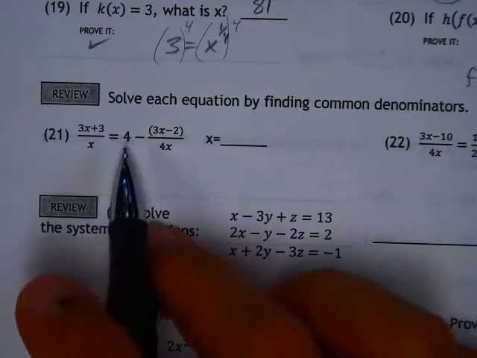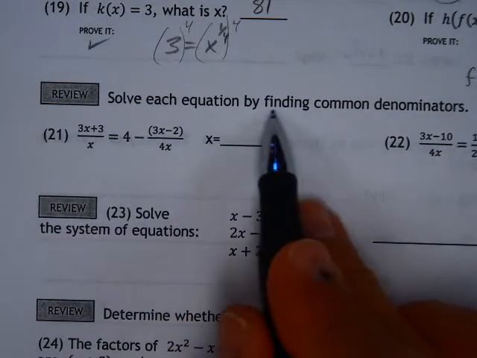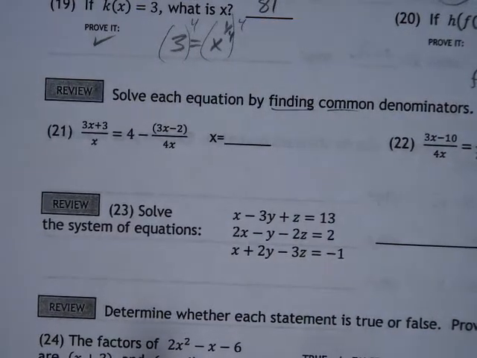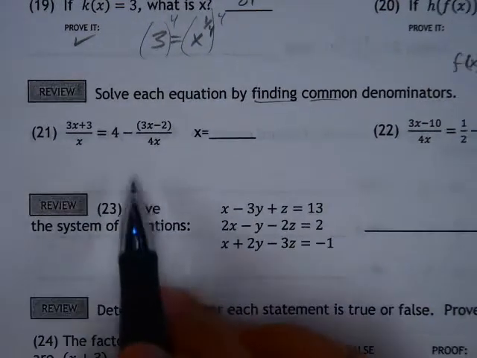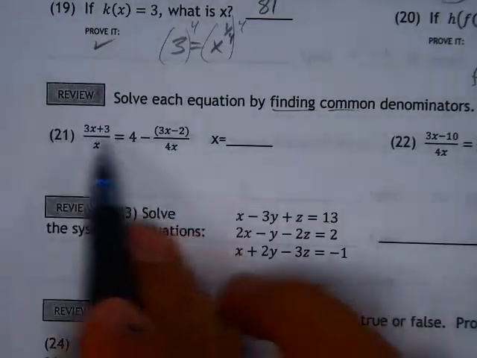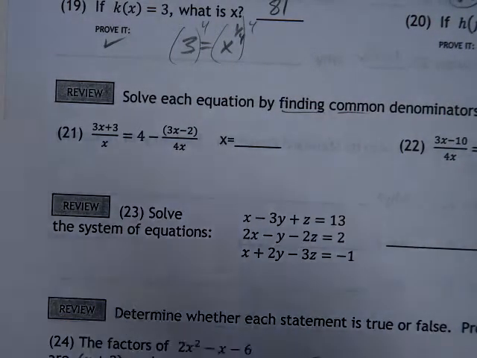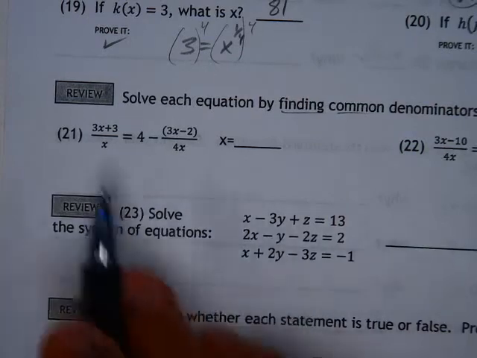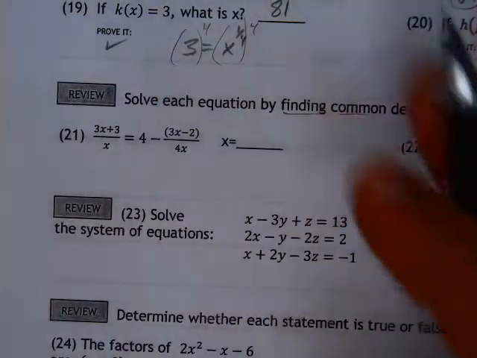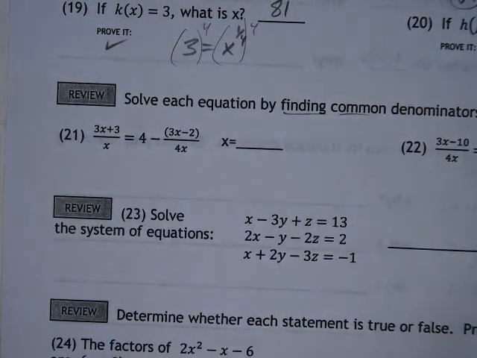You can approach these different ways. You can find a common denominator and do different things with it. One might want to find a common denominator, get them all to be the denominator, and then cancel that denominator. Another idea might be to find the common denominator and eliminate all denominators. That's the approach I'm going to take.